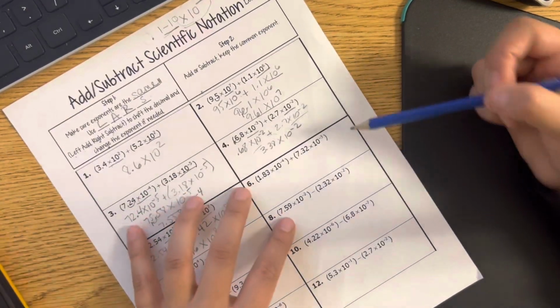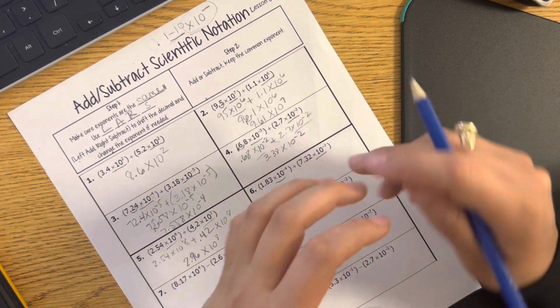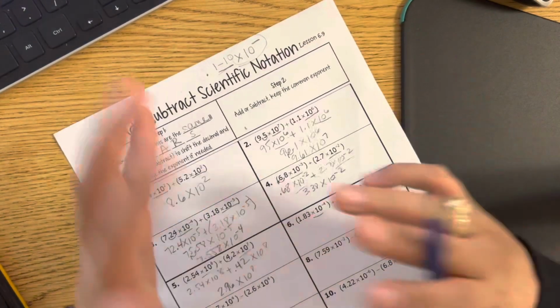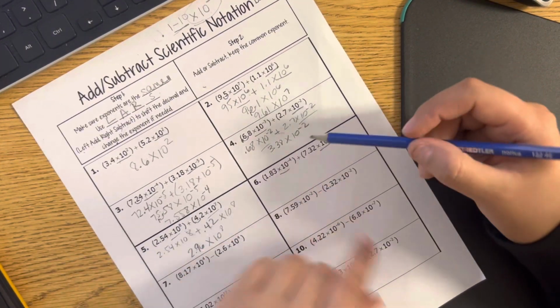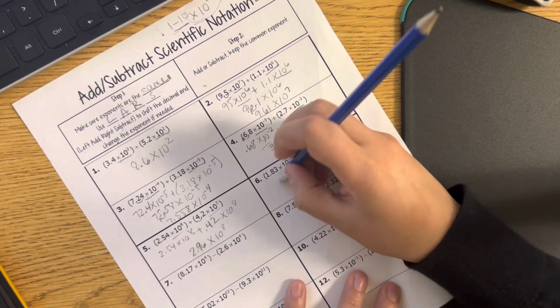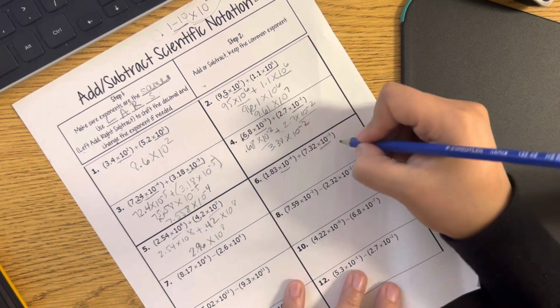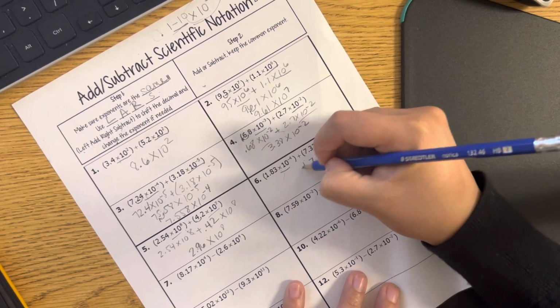So if I look at number 6, let's compare. We have 10 to the negative 4th and 10 to the negative 3rd. We always want to go from smaller to larger. So be careful with negatives though, because the smaller of the two is actually the bigger negative. So I want to change the negative 4 to negative 3. So I'm going to leave this one the same. And let's see if our strategy works.